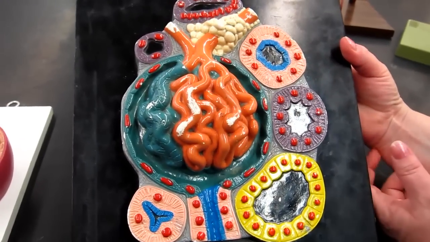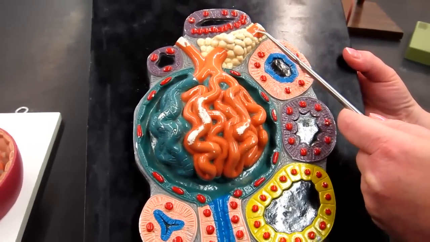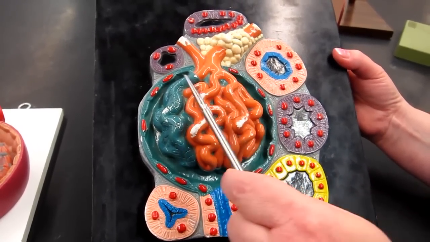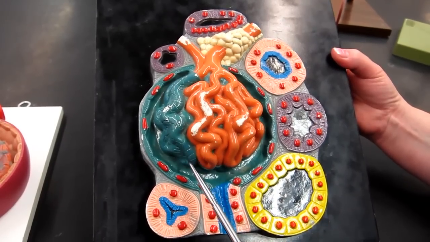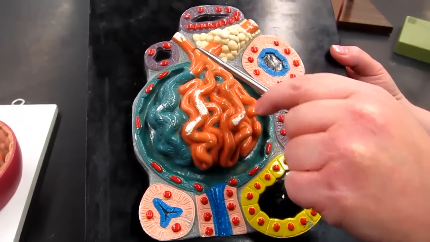Okay, and on this model, again, we have the afferent arteriole, glomerular capillaries, covered by the visceral layer of the glomerular capsule. Efferent arteriole here.